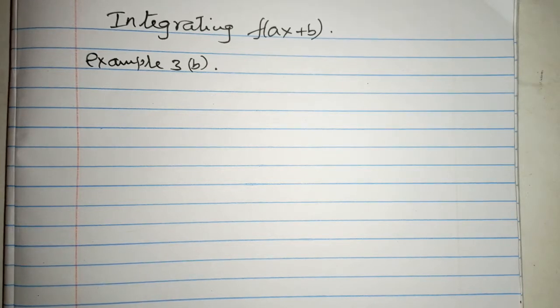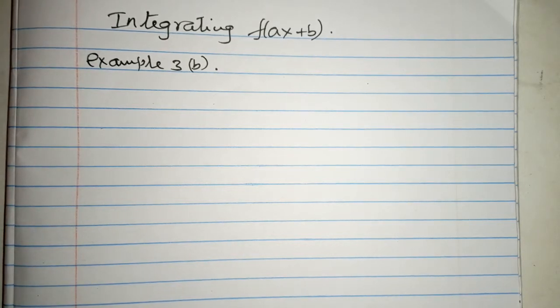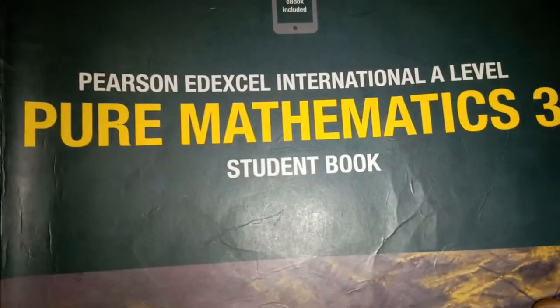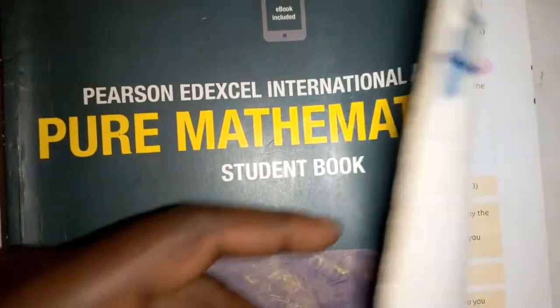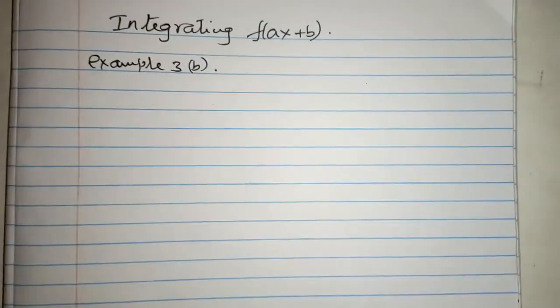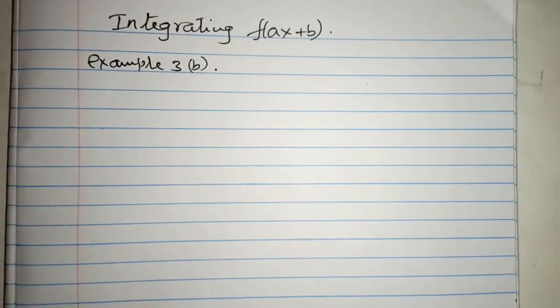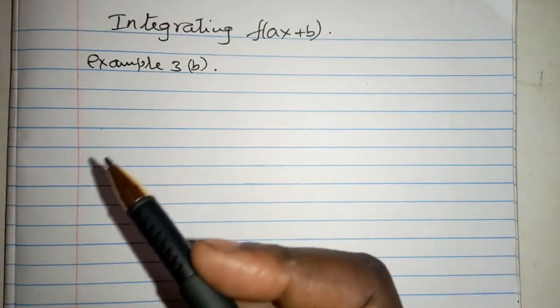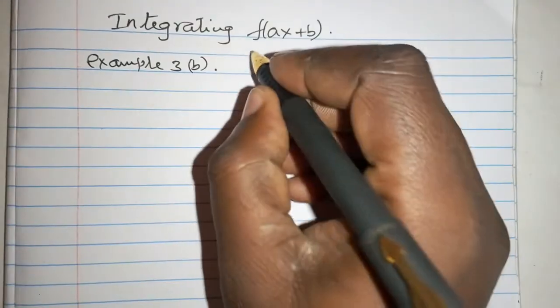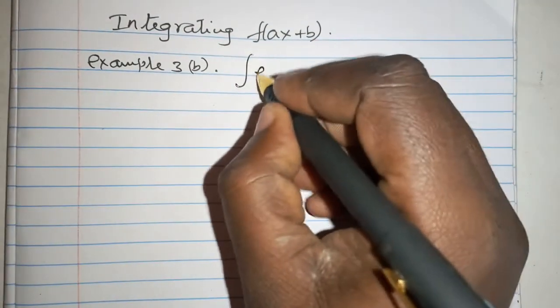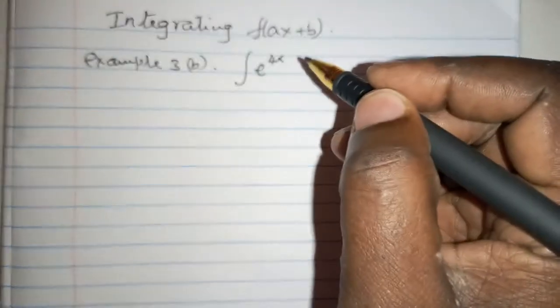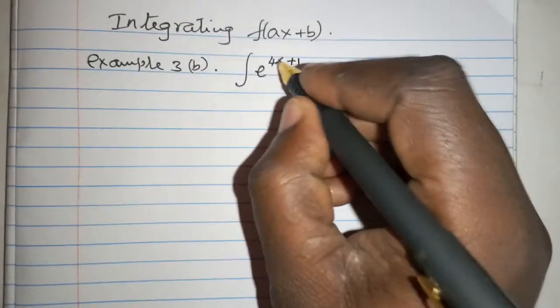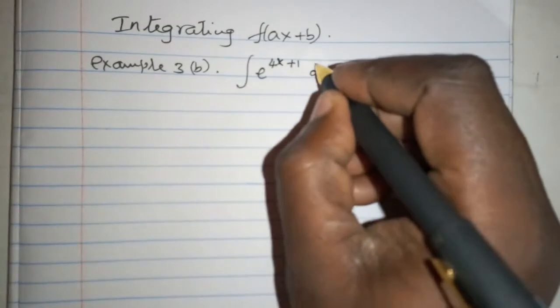And we continue to understand integration in Pure Mathematics 3, this book, and of course we are discussing example 3. In this video, I want us to look at example 3, part B, which says: integrate e raised to power 4x plus 1 with respect to x.